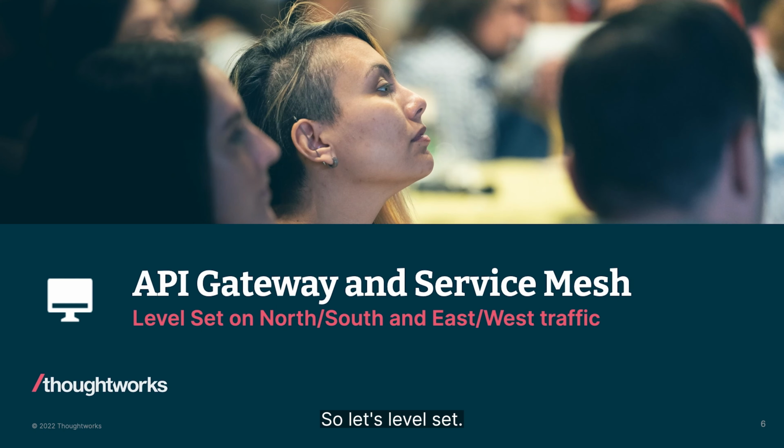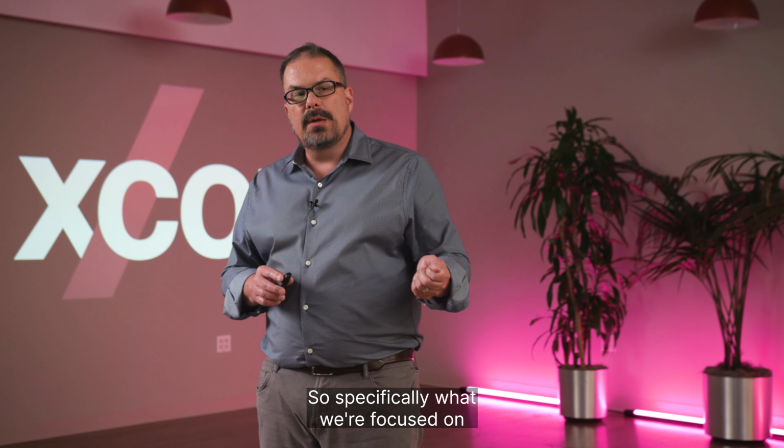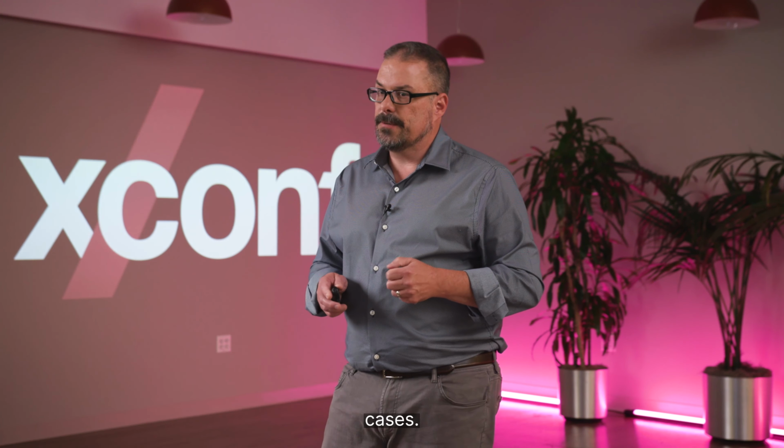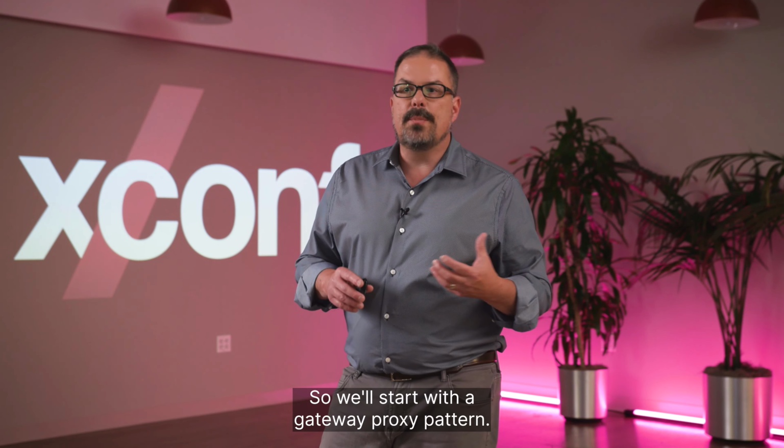So let's level set. Let's talk about this thing, API gateways. Those have been around for a while. We're probably familiar with it, but let's level set. And then we'll talk about what service meshes are. So specifically what we're focused on is north-south traffic and east-west traffic and their use cases. So we'll start with the gateway proxy pattern.